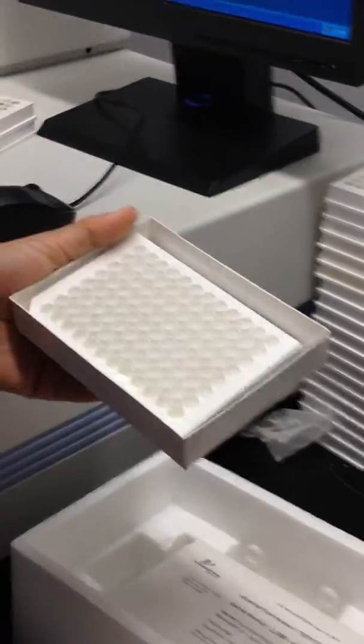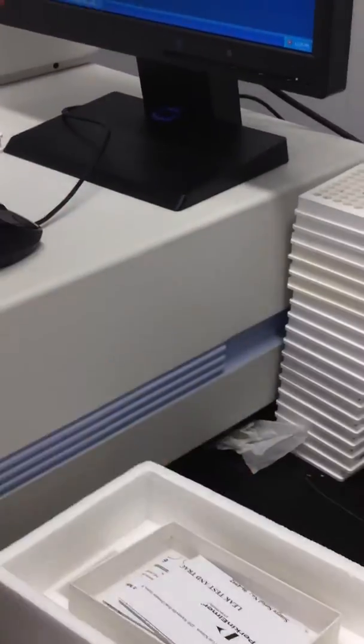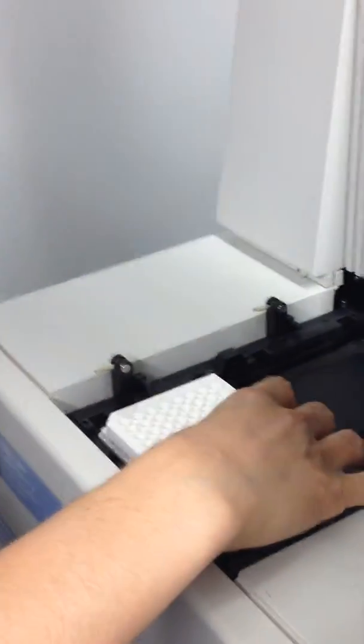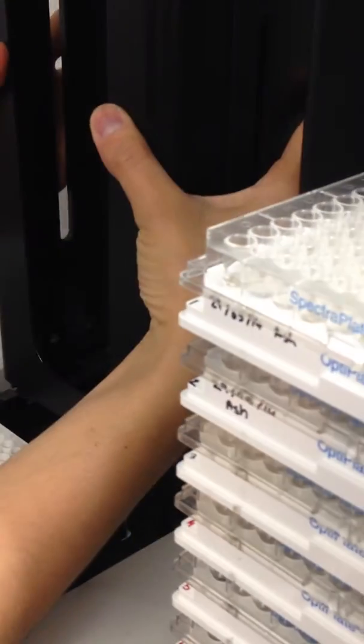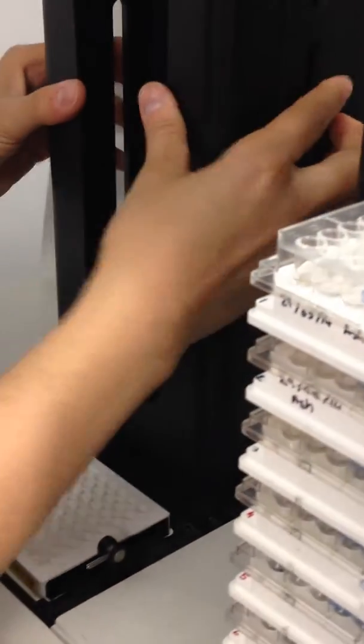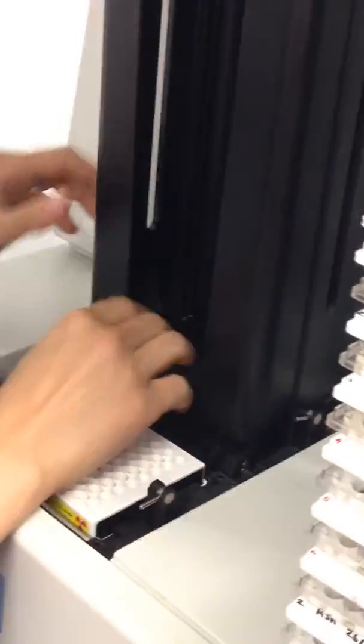So you take the plate, you place it here, just like that. You put the back stacker in. It's very important to put the back stacker in, otherwise the machine is going to give you an error.